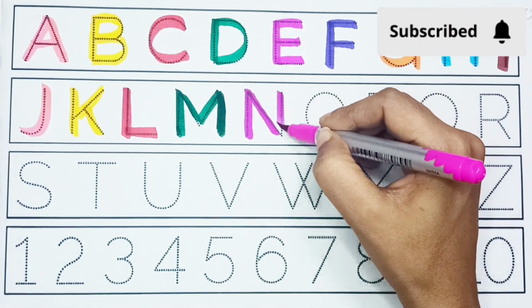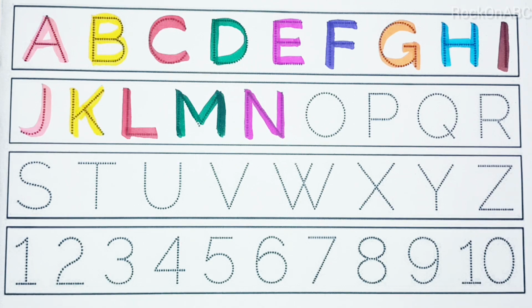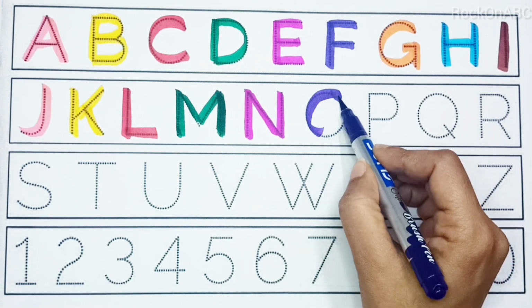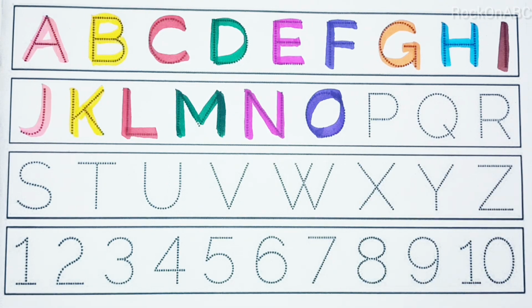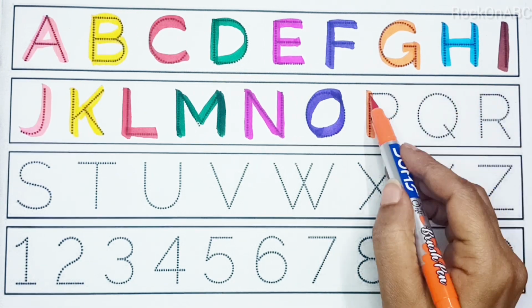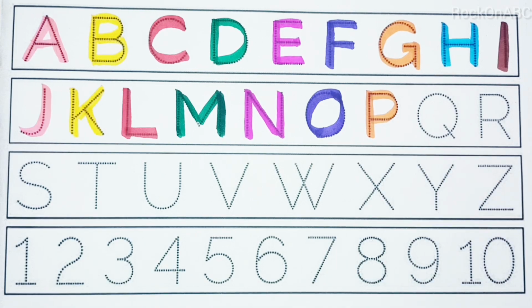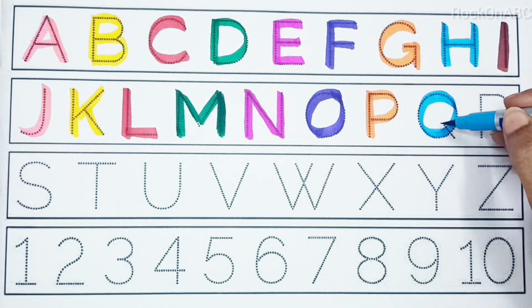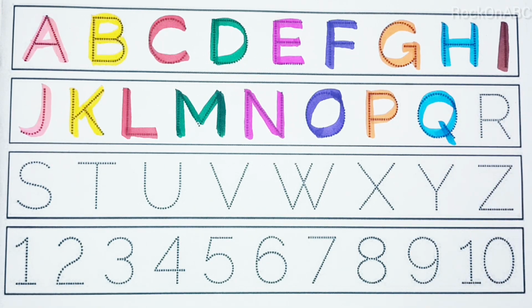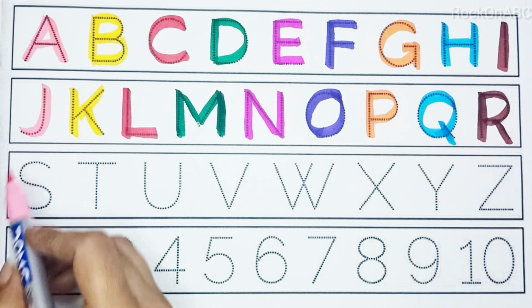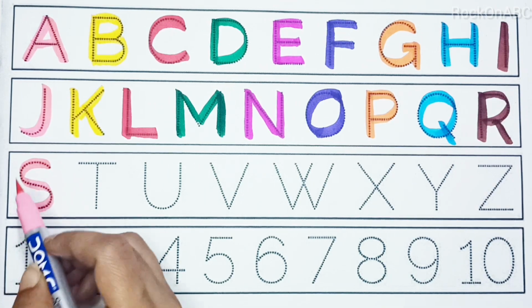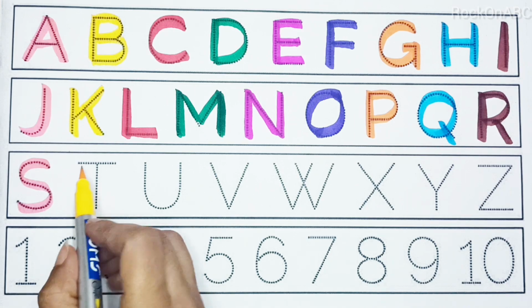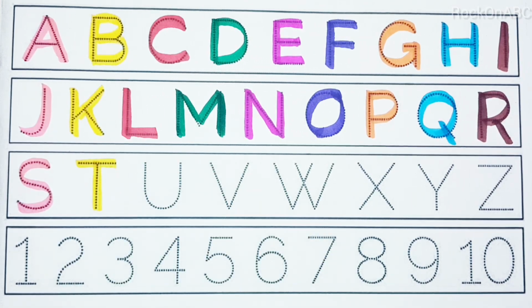N for nest. O for ostrich. P for peacock. Q for quail. R for rose. S for sun. T for tomato.